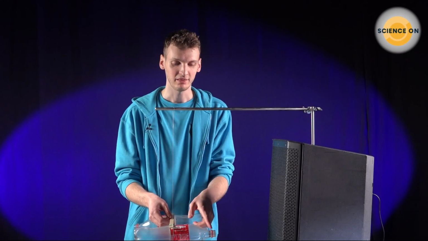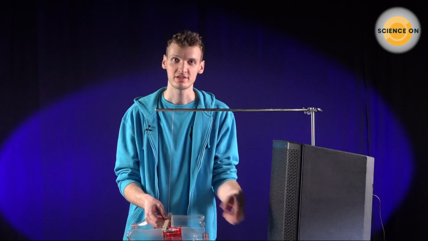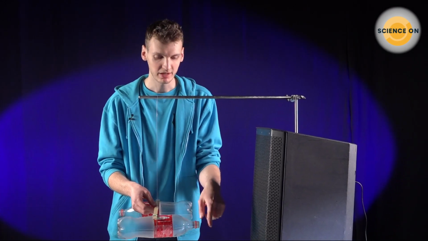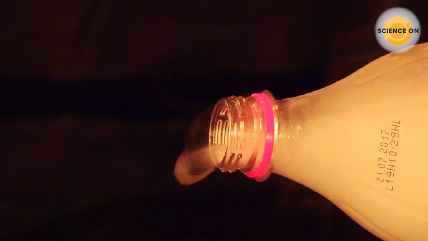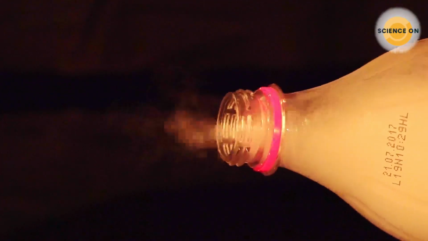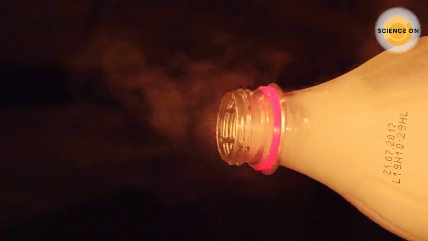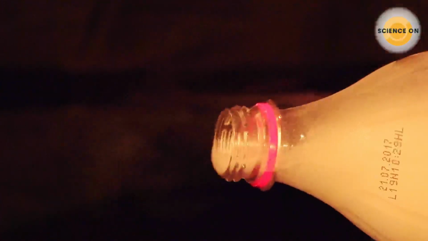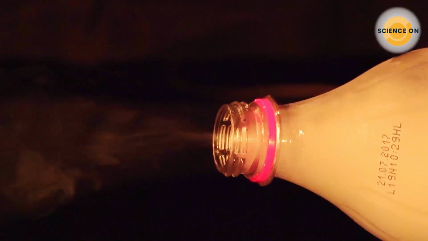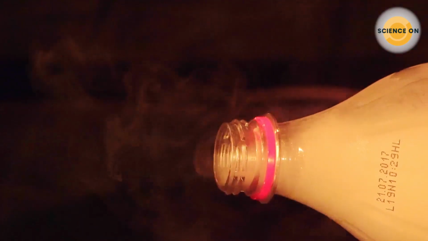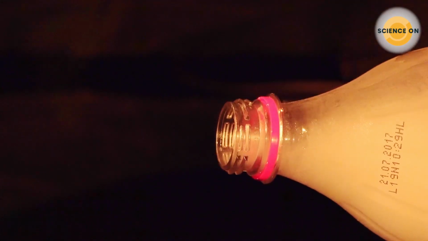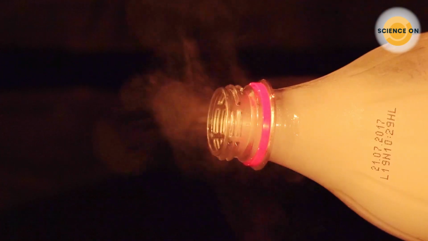The air leaving the bottle creates vortices in close proximity to the neck, and they're best shown by a video that we pre-recorded before. Well, if there was a laminar flow, the smoke would leave the bottle and would continue in a line from this bottle.